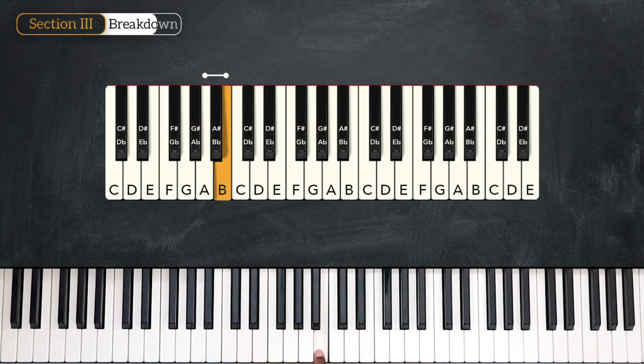You have B. Now go up a half step. You have C. Go up a whole step. From D, go up again by one whole step. You have E. Then, going up by a half step, you're going to land on F. Then go up one whole step, you have G. And that's all the notes for the scale.